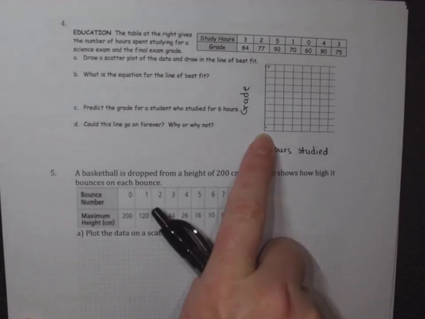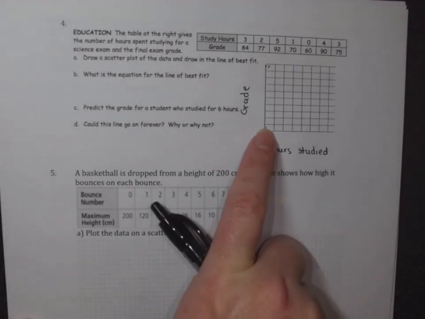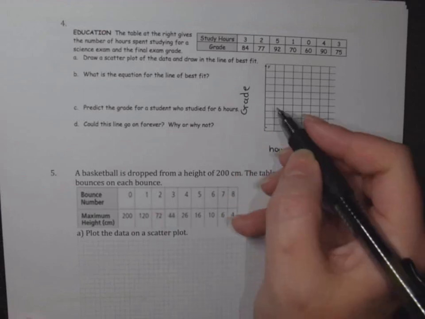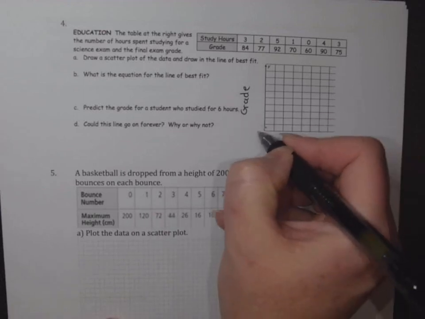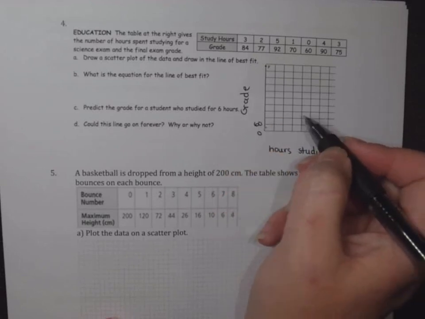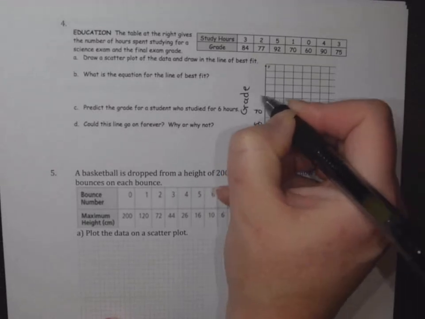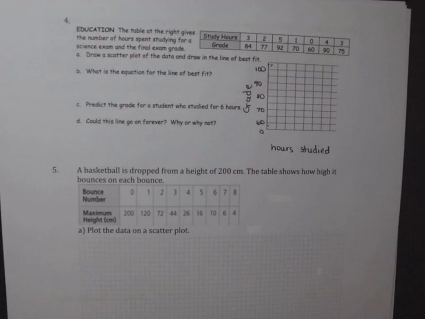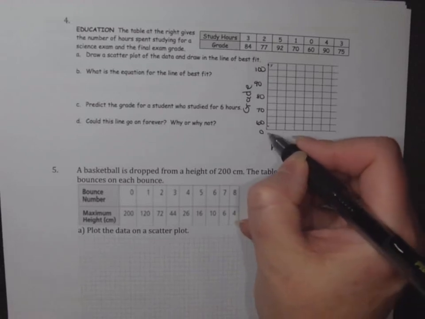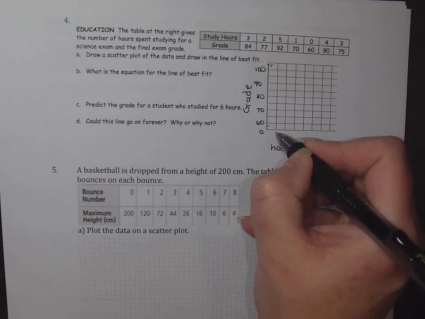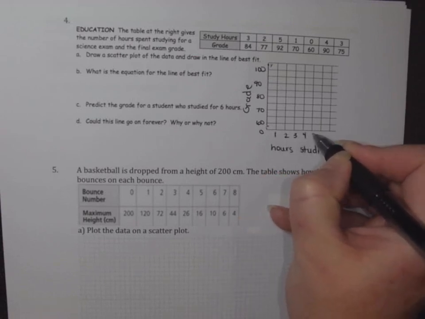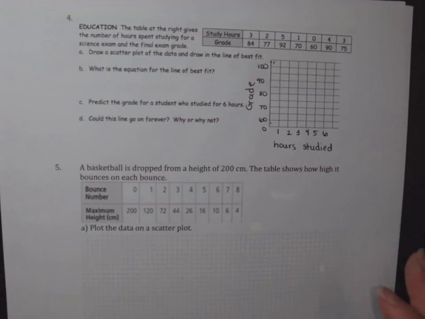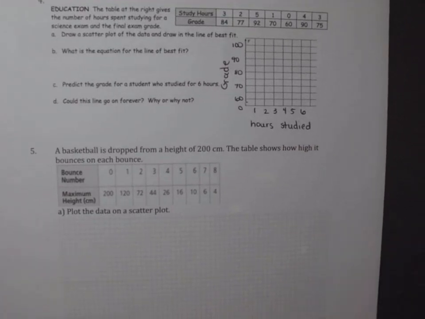Notice this little lightning bolt thing here. This means we're going to jump from 0 to something. So what I did here is I went from 0, and then I'm just going to start counting at 60, and then every other one, I'm going to go up by 10. That little lightning bolt just says, hey, I'm not going to be scaled from 0 to 60 in this case, and that's okay. Notice we go from 0 to 5 hours. So this is going to be 0, this would be maybe 1, 2, 3, 4, 5, 6. I'm going to go ahead and go to 6, even though I think we only go to 5 on that one. Okay, so let's go ahead and get our scatter plot down.